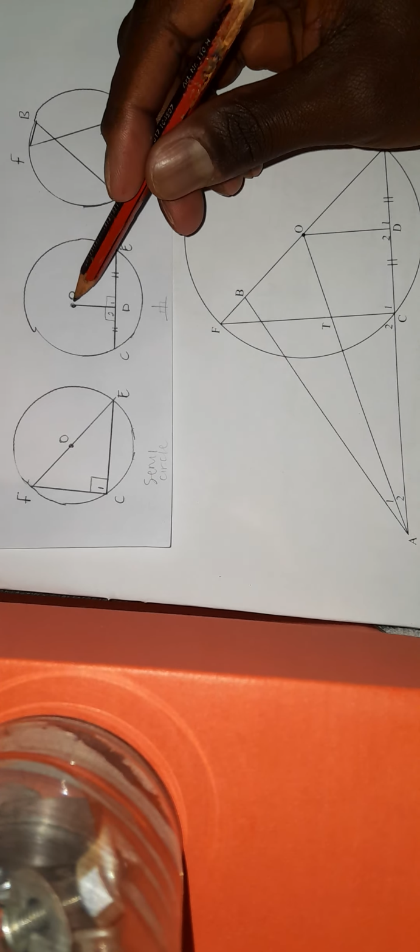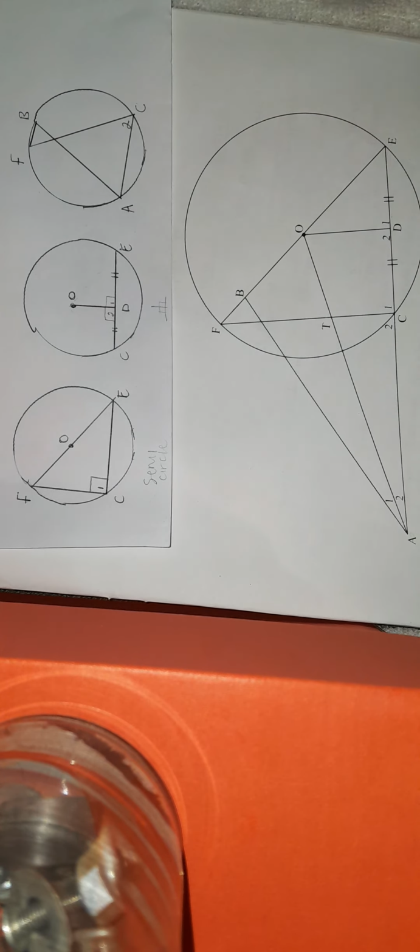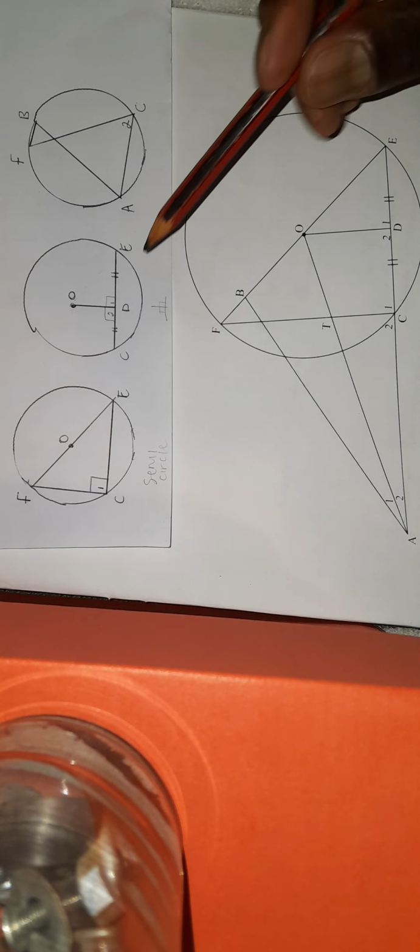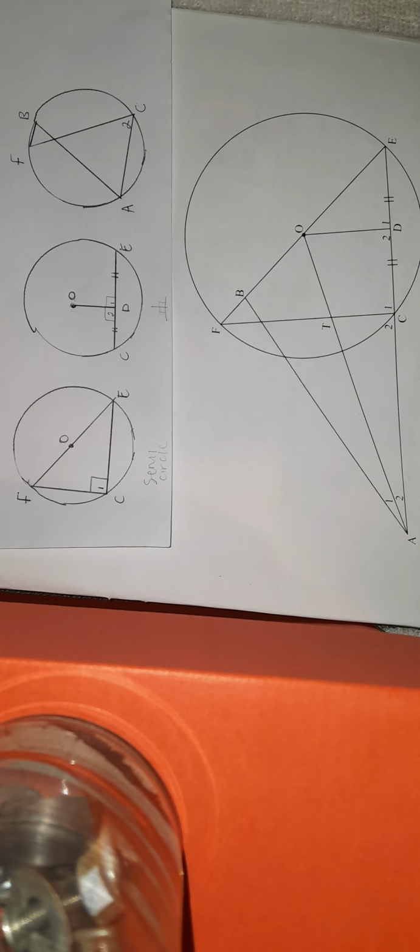When we construct this to become two triangles, we are going to prove that these two triangles are congruent to each other, but that is something for another time. The only thing that we are required to prove there is that D1 and D2 are 90 degrees, right?